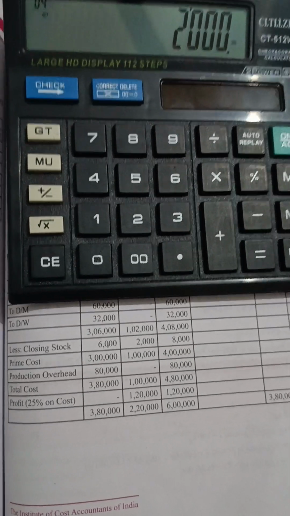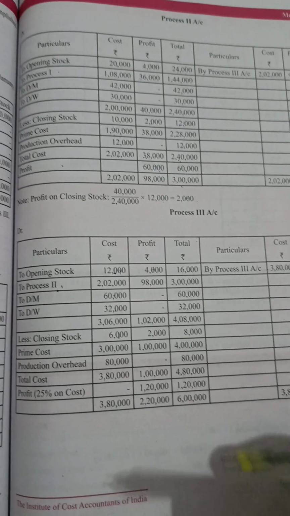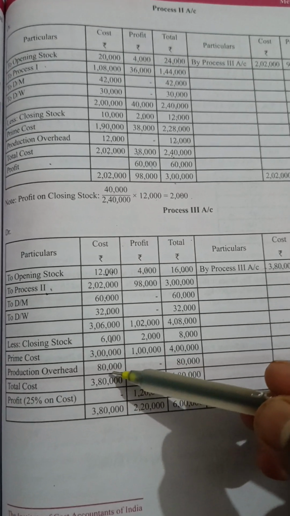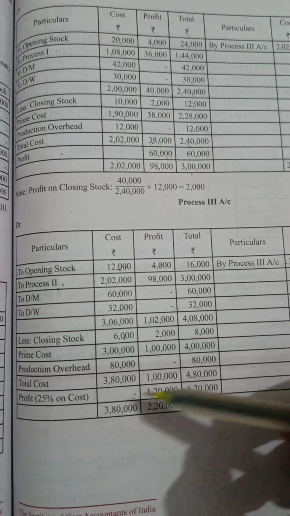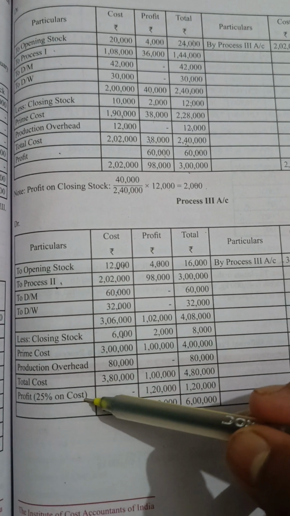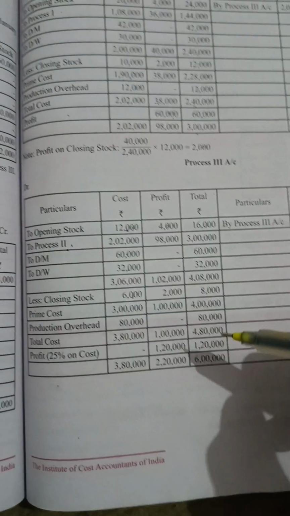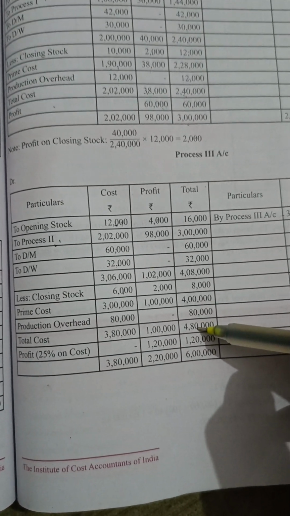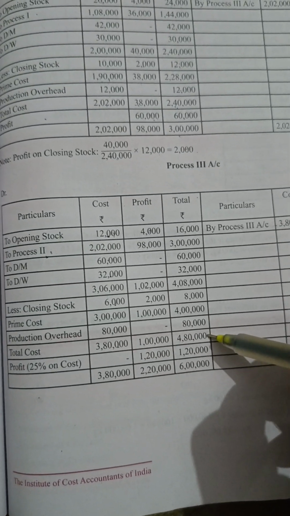In 3,06,000 we have less the value, so we got 3 lakh. As we know, we have to add the production overhead 3,80,000. So total cost, and we have to add profit 25% on cost. As usual, it will be given in the question, 25%. So we are adding here in 4,80,000. Don't take from 3,88,000. Take 4,80,000.